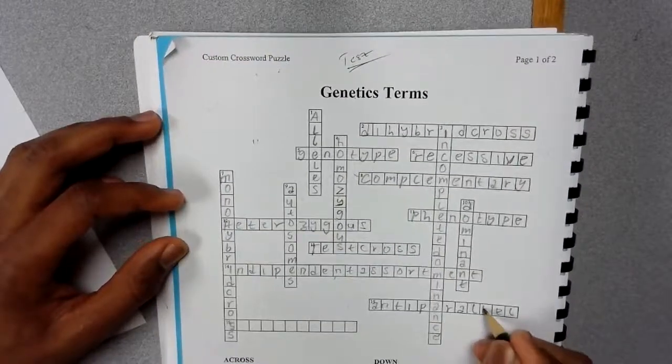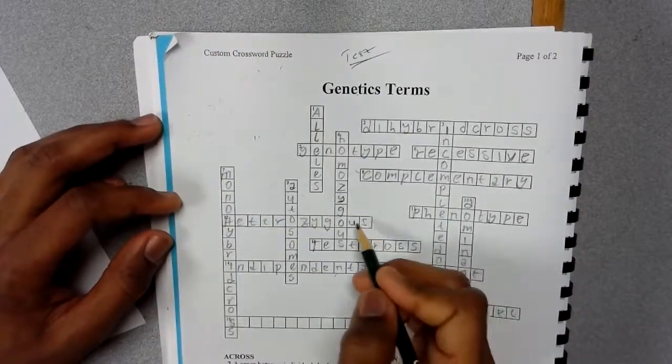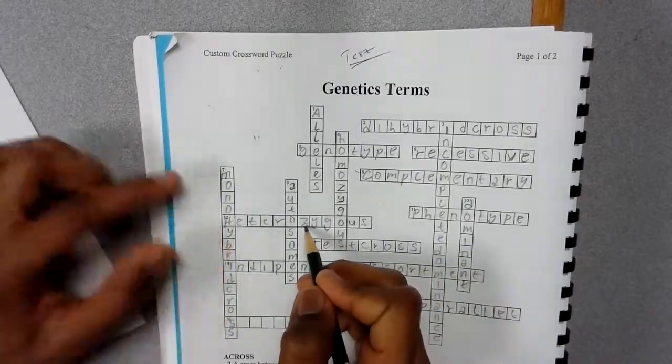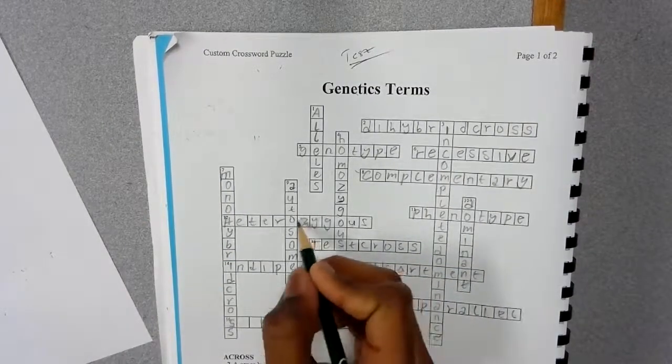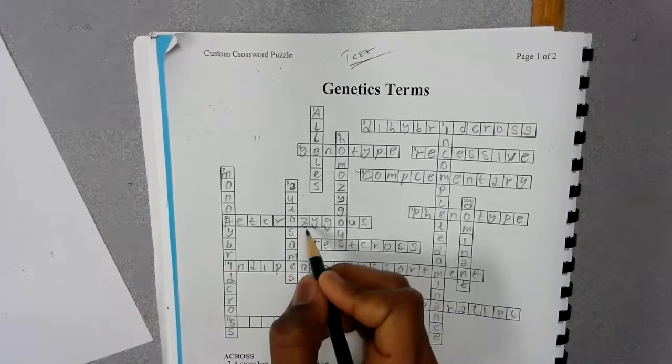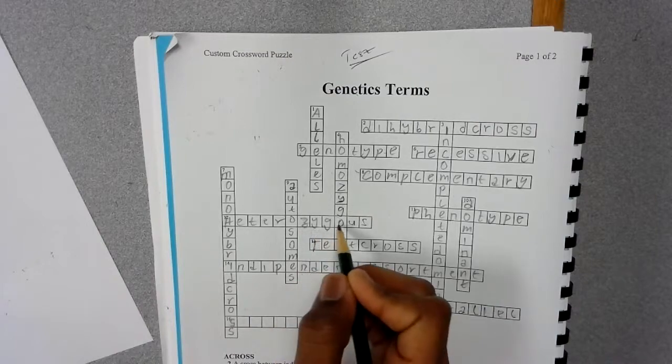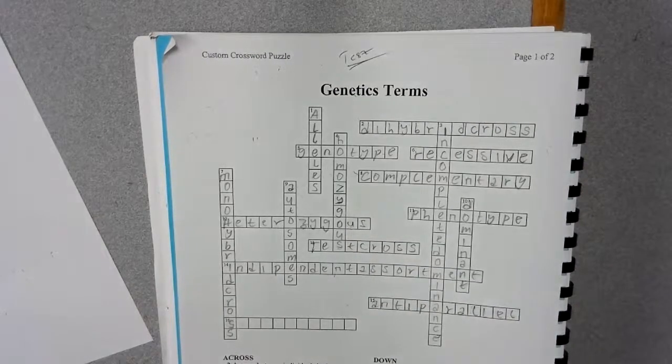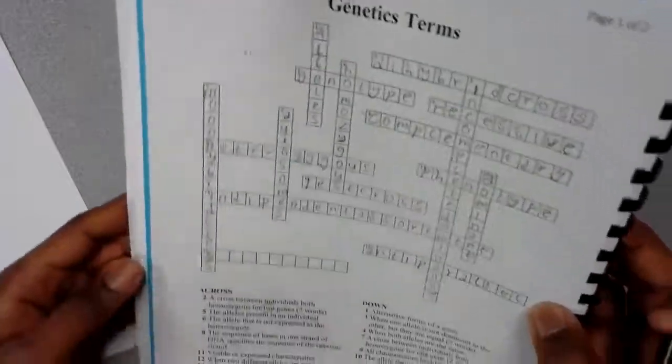Antiparallel. This is L-L-E-L. I forgot, I'm calling it Z, but people call it Z here. So it's Z, Z-E-D. In case you don't know what Z is, it's the same as Z.